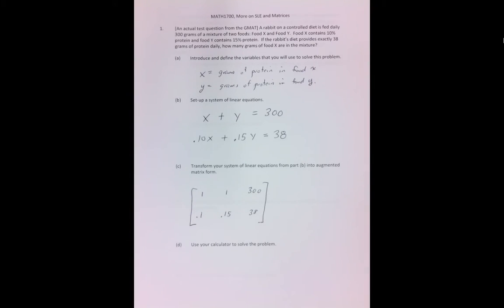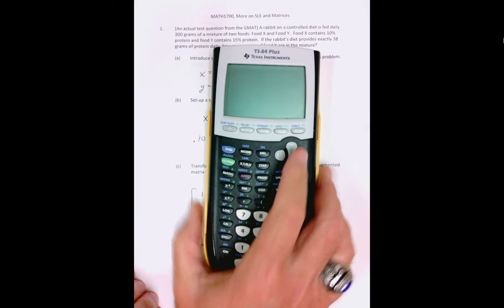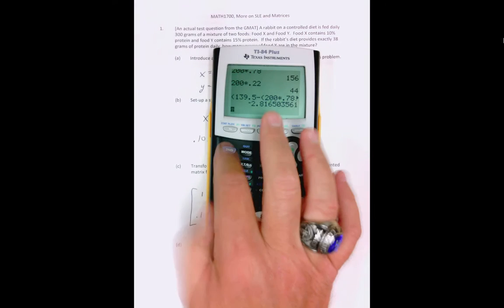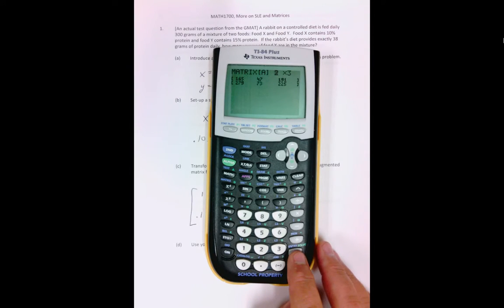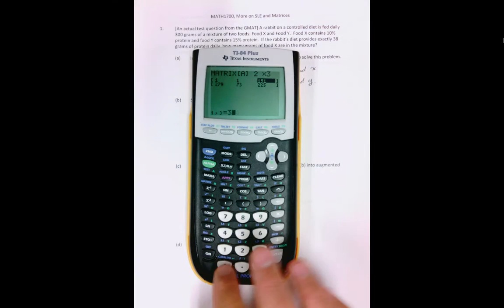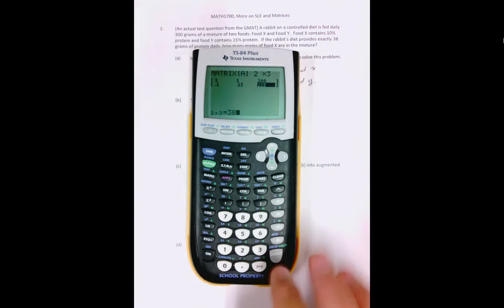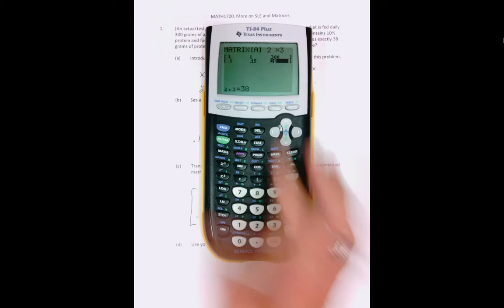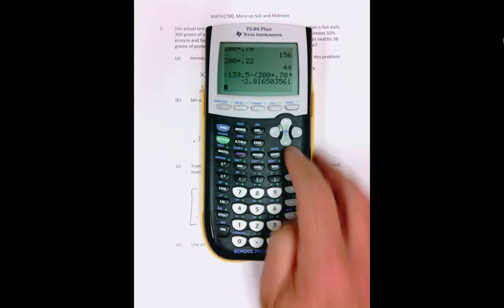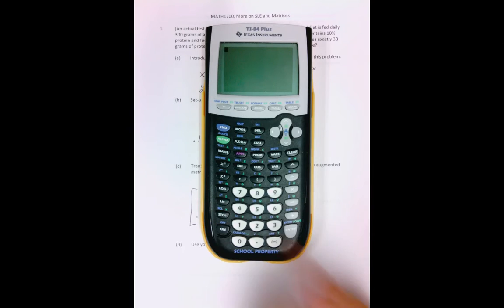Now the next thing we'll do is use our calculator. The first thing I'd want to do is come into matrix and set up my calculator. I'll go over to edit, and I need a 2 by 3. So type 2 by 3 and put in the corresponding entries of our problem. Next, go second function quit. I want to clear out this home screen. I like to have a blank home screen when I work on things.